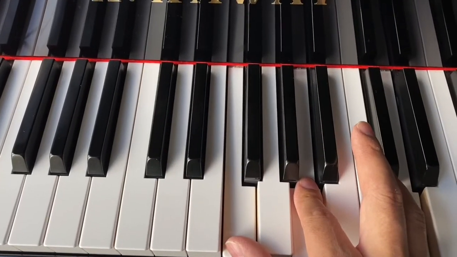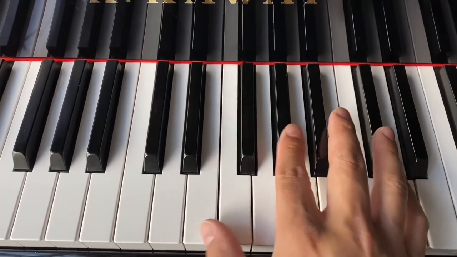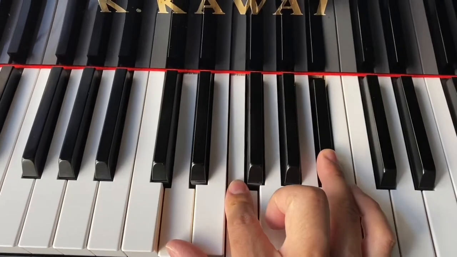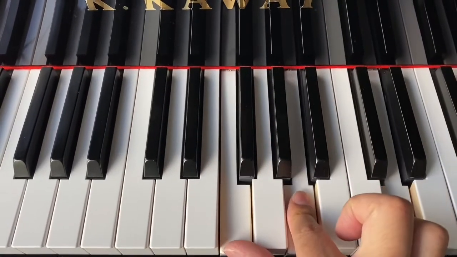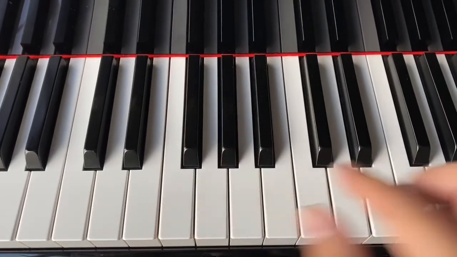And you'll hear there the other parts as well, the other parts of the music moving up and down by semitones. So remember, a semitone is just the next door note.